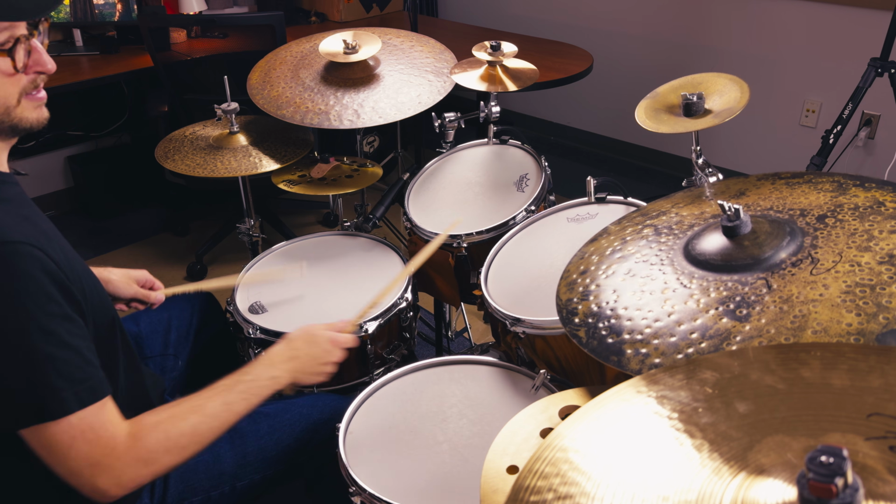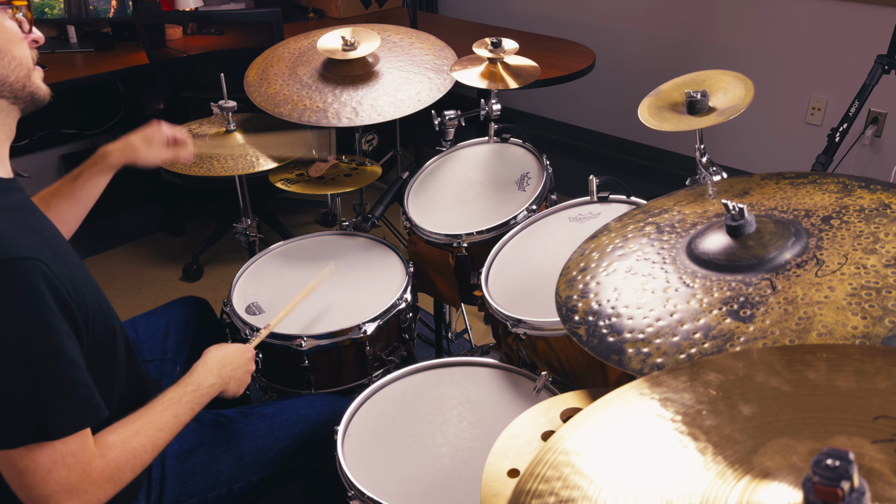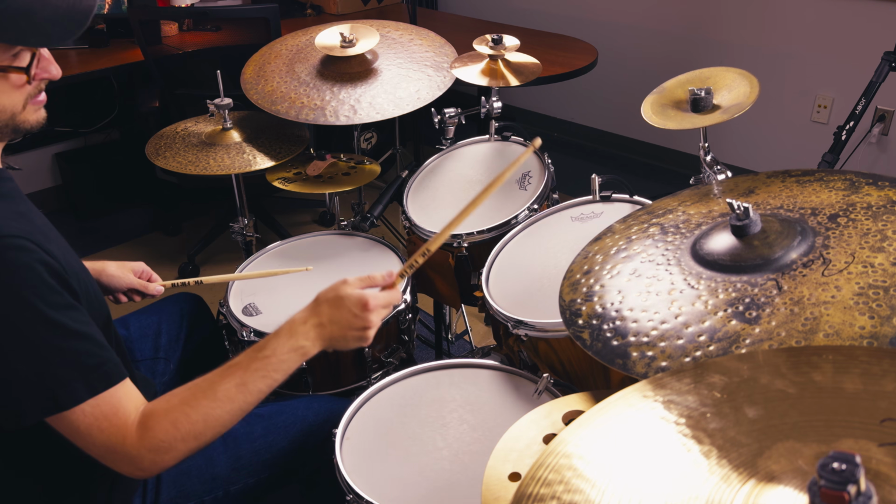Let's try orchestrating those accents on the cymbals, but we're going to play a bass drum at the same time. And this sounds really cool. This is like classic drum solo material. Okay, let's try combining both of those orchestrations, and let's do it a little faster.